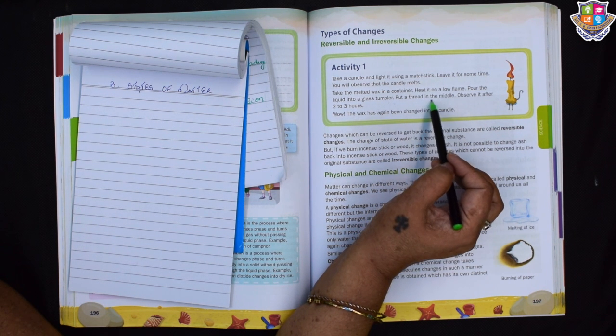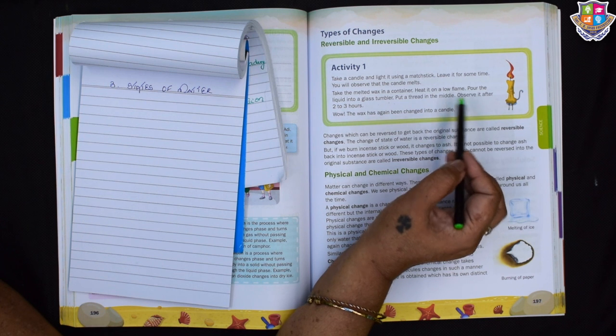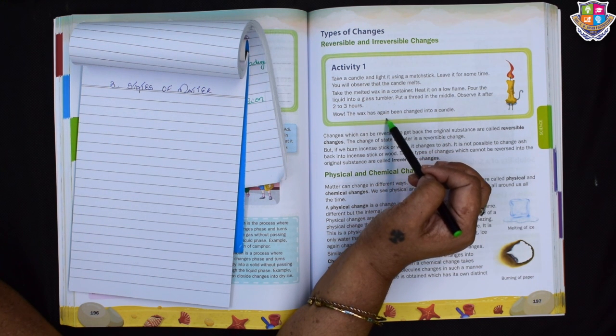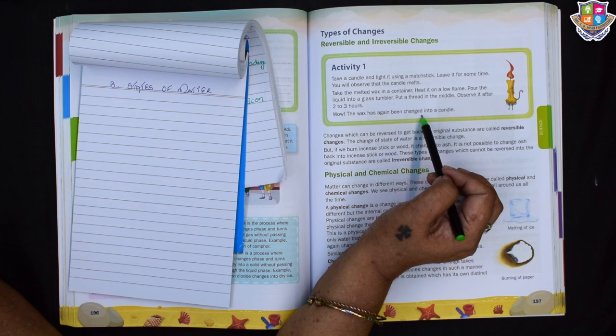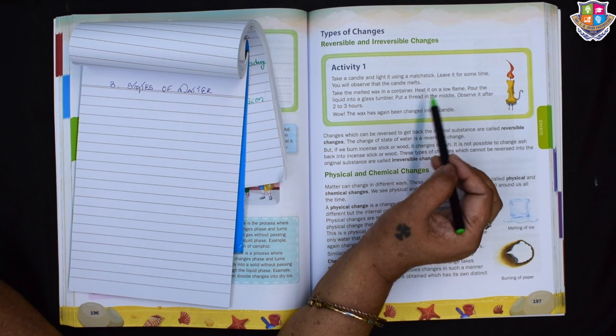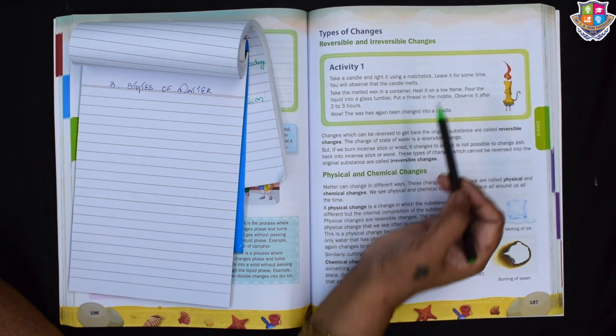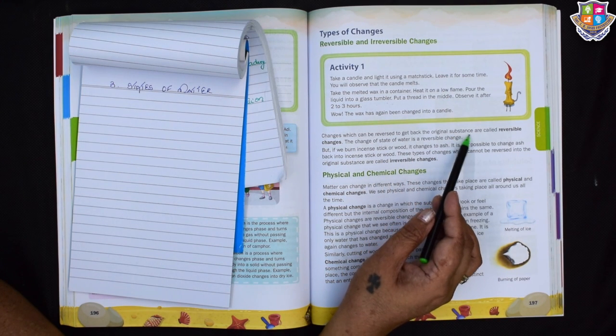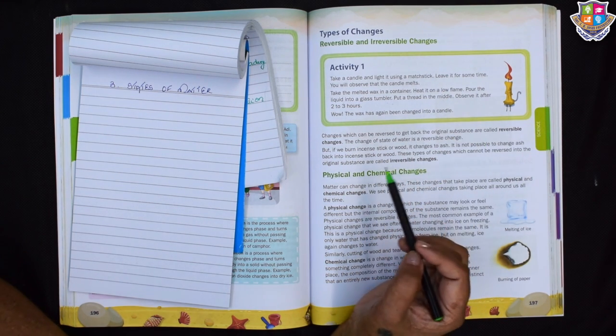Put a thread in the middle. Observe it after 2 or 3 hours. Wow, the wax has again begun to change into a candle. Isn't it beautiful? Please try this, okay children? Now changes which can be reversed to get back the original substance are called reversible changes.